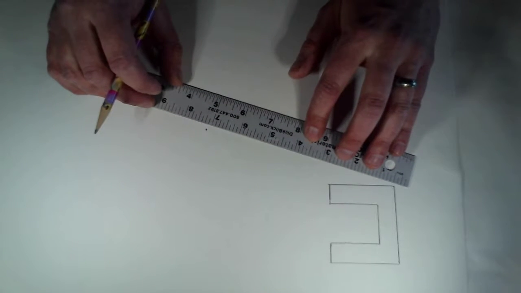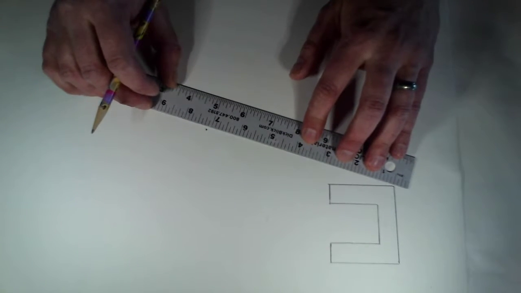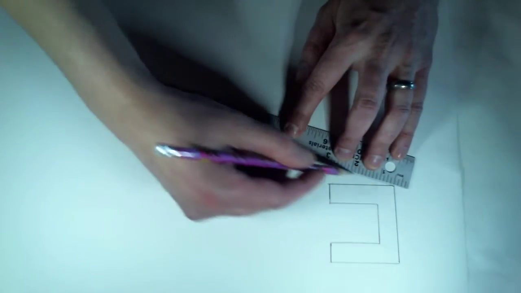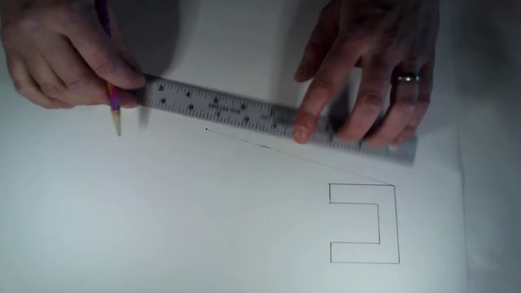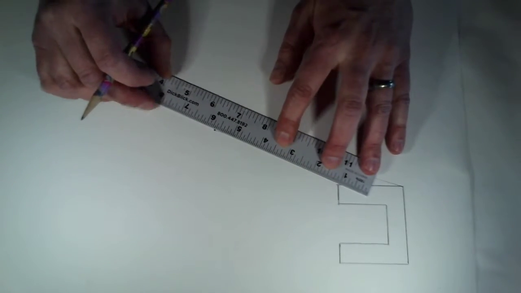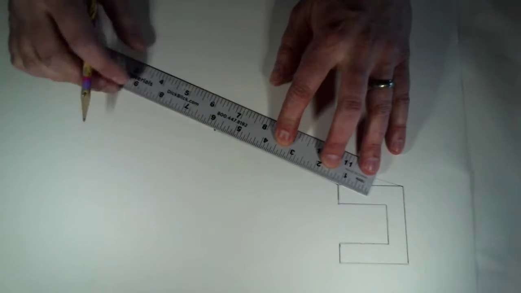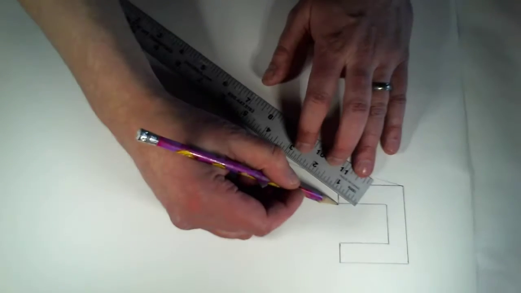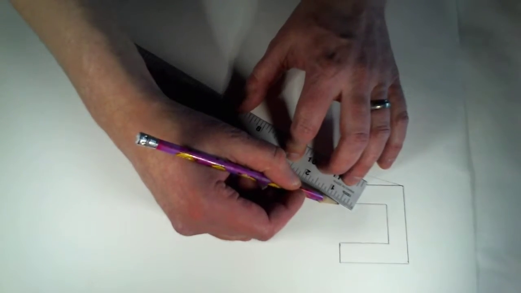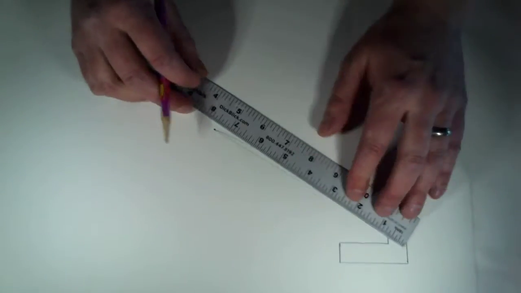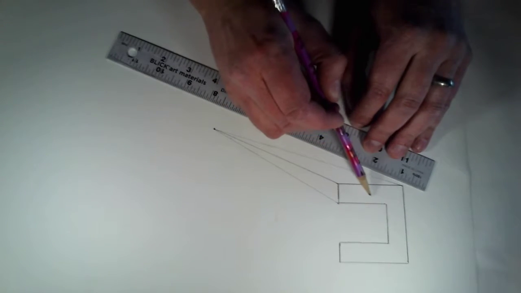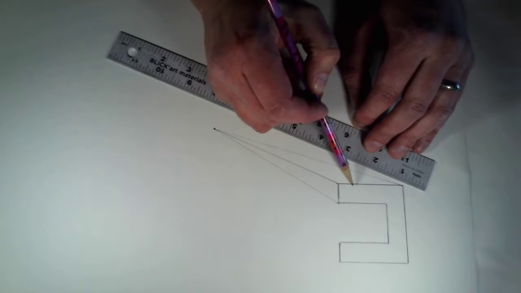Just like you did with your boxes or your veggie straw assignment, you are going to be going from one corner down to your vanishing point. Got some clay on my ruler, it looks like. In every corner that you possibly can, you're going to make a perspective line to your vanishing point. And we'll be erasing some of these later. So I'm not going to go from this corner because if I go from this corner down to my vanishing point, I'm going to be cutting through my C, and I do not want to do that.